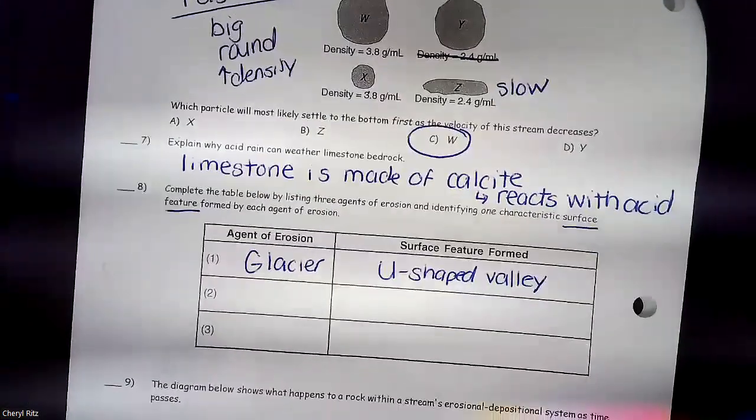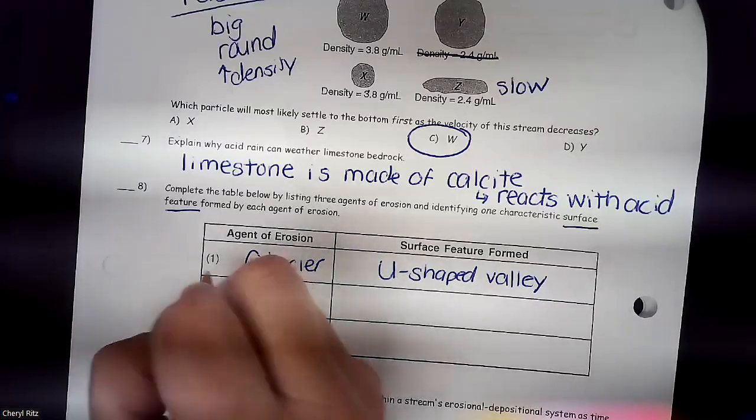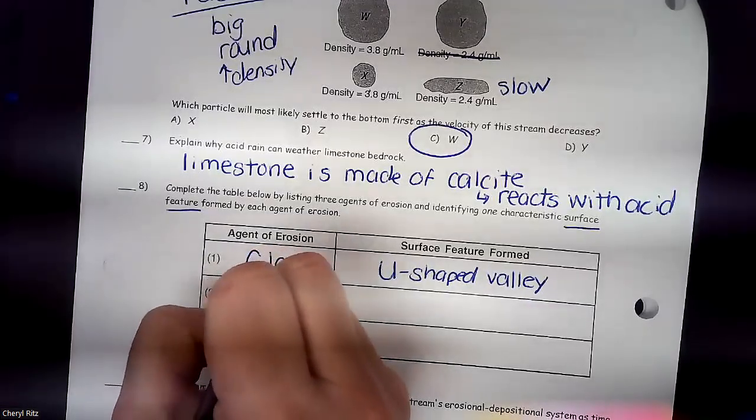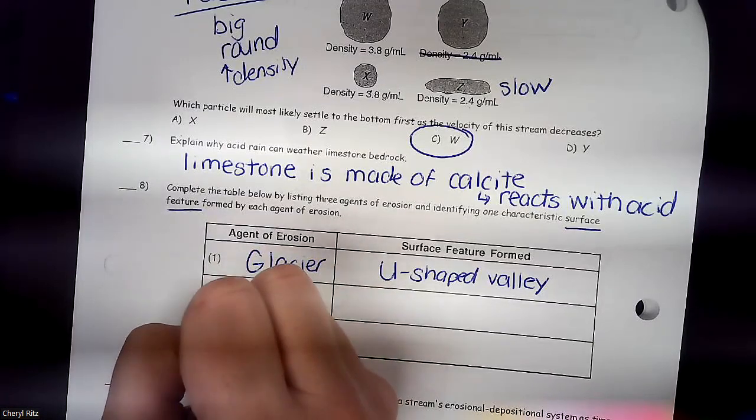You could have also included in that box, could have said glaciers make moraines, or striations, or outwash plains, or Finger Lakes, or Great Lakes. Any of those are good. Give me another one, somebody else. Kat, what did you pick for one of them? Okay, so running water is perfect. You could have also said streams or rivers here.